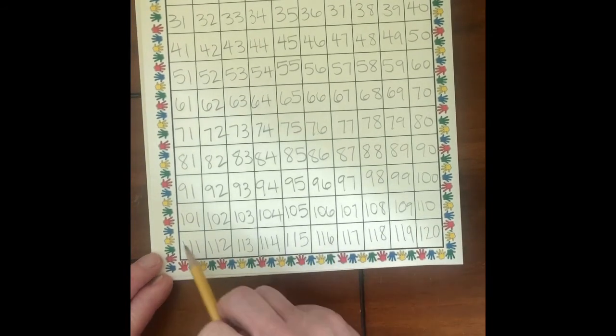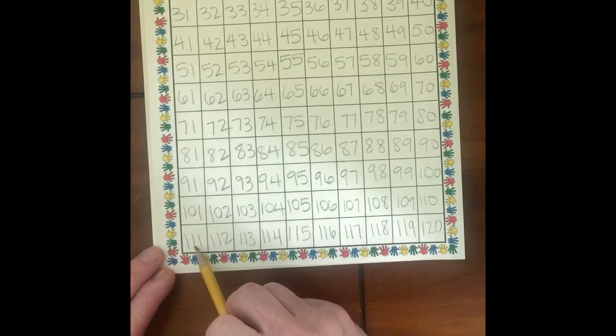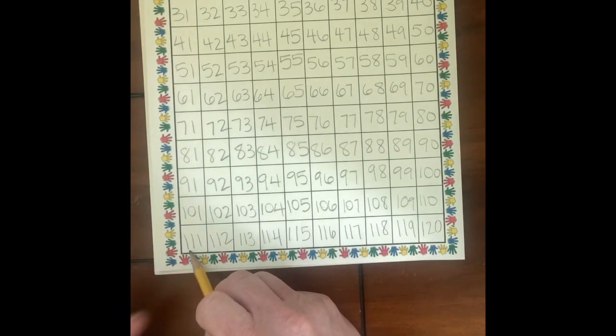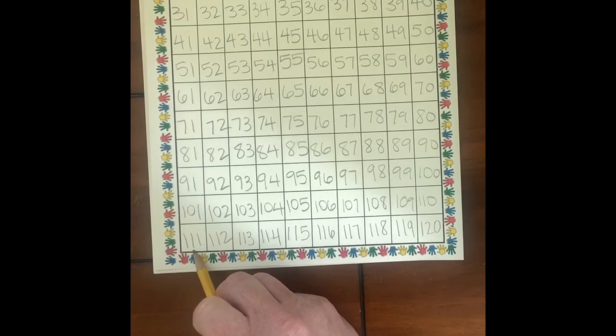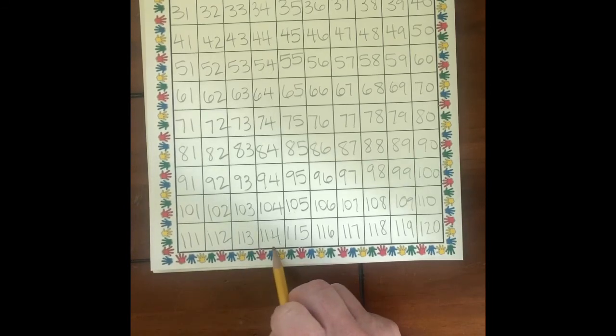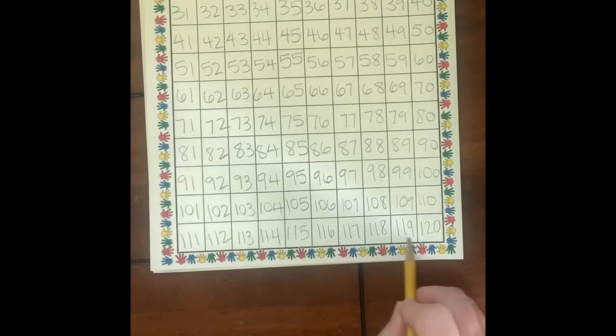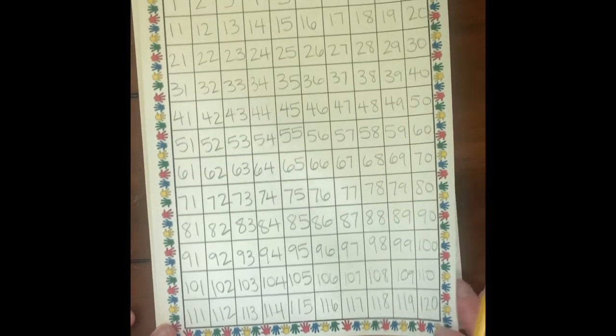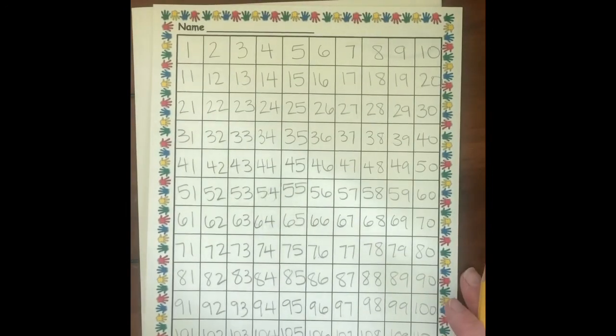Then when you come to the last row, it's going to be 111 to 120. So 111 looks like this. There's a 1 in the hundreds place, a 1 in the tens place, a 1 in the ones place. 112, 113, 114, 115, 116, all the way to 120 looks like this: 1 in the hundreds place, 2 in the tens place, 0 in the ones place. Okay, friends, just look over your chart and make sure it's written out nice and neat.